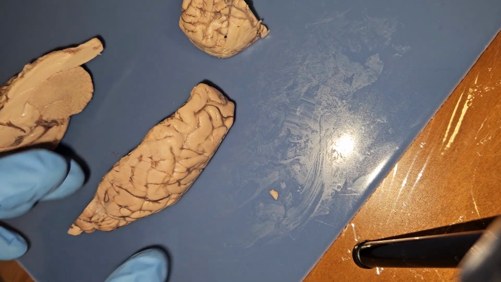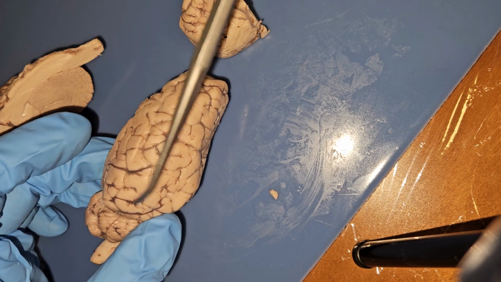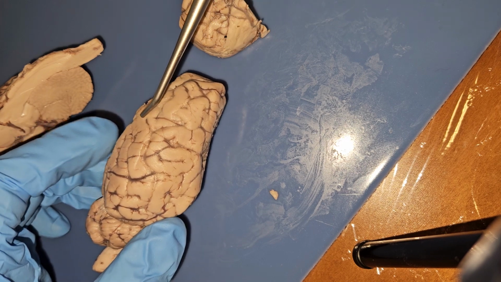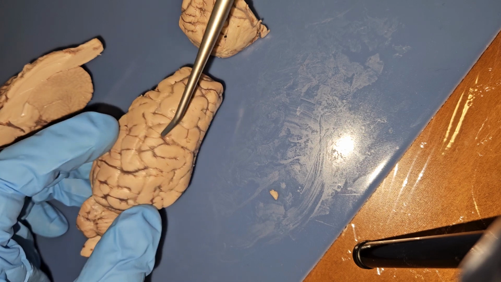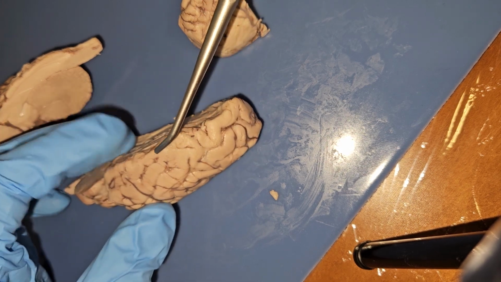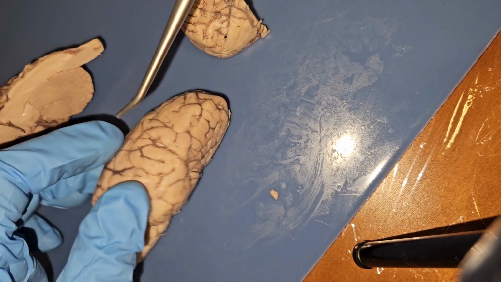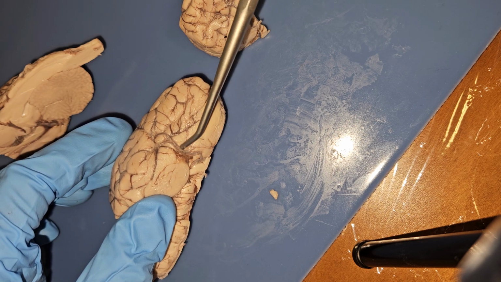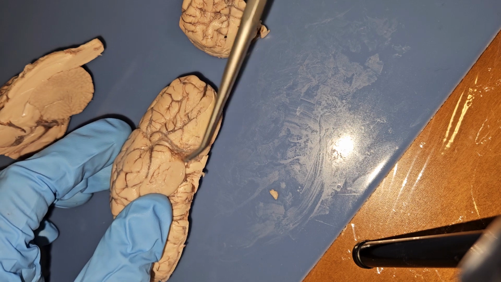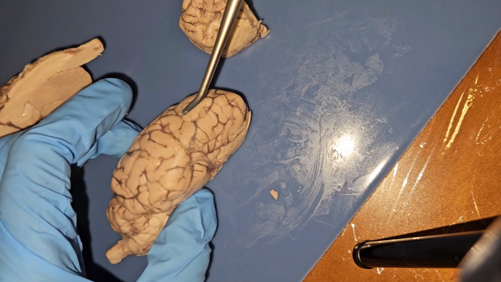So we have our sheep brain here. We have our cerebrum, and on the outside would be our arachnoid mater, our pia mater, and then our dura mater. The layers, the meninges, on the outside are just a very thin layer.